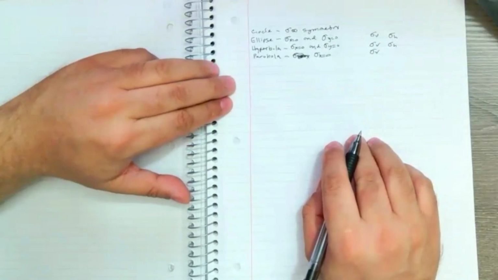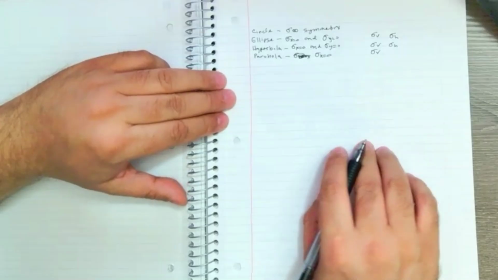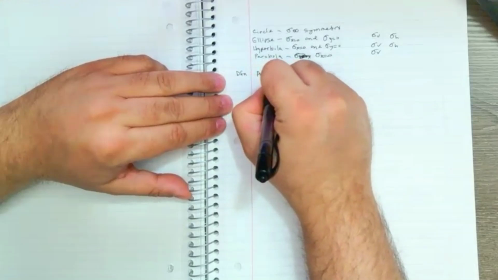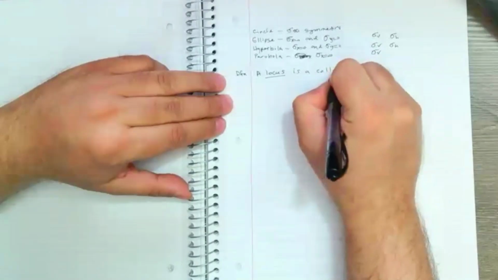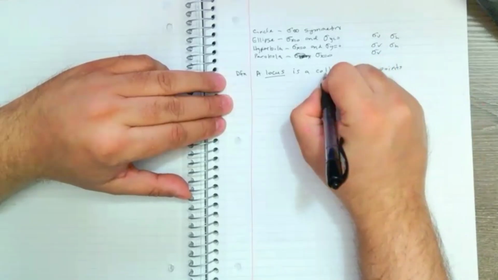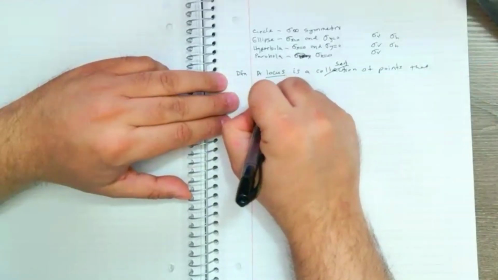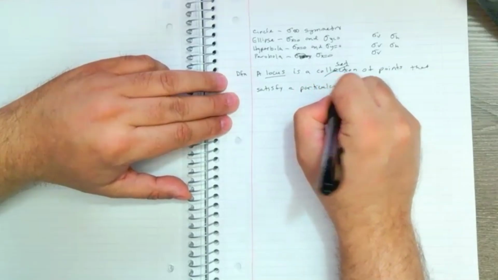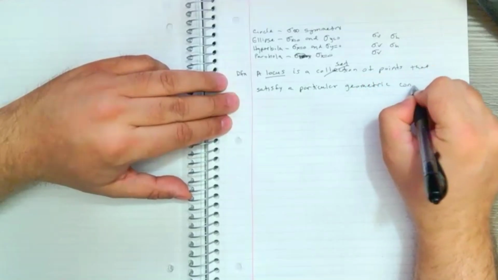Okay, so we have talked about sets in general. There is a particular term that's used often in geometry for a particular set, and so we define that set. A locus is a collection or a set of points that satisfy a particular geometric condition or rule.